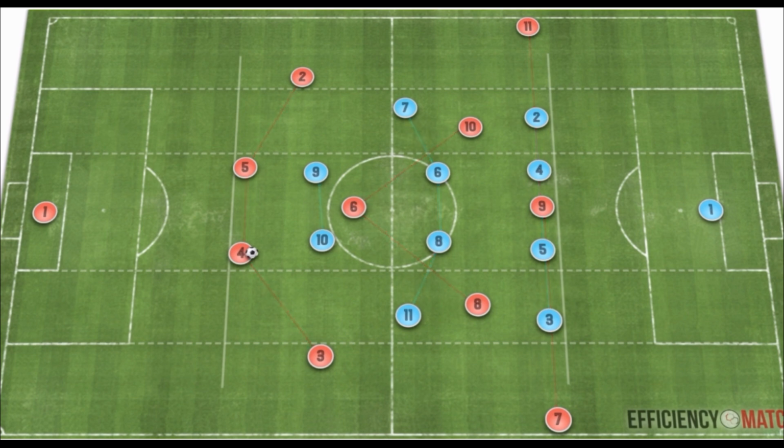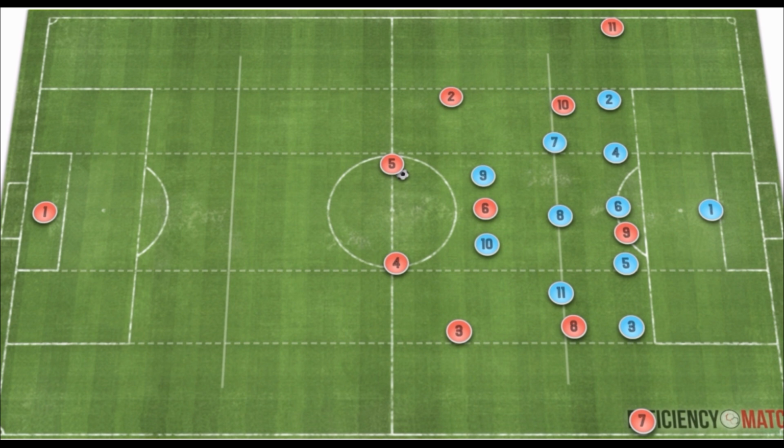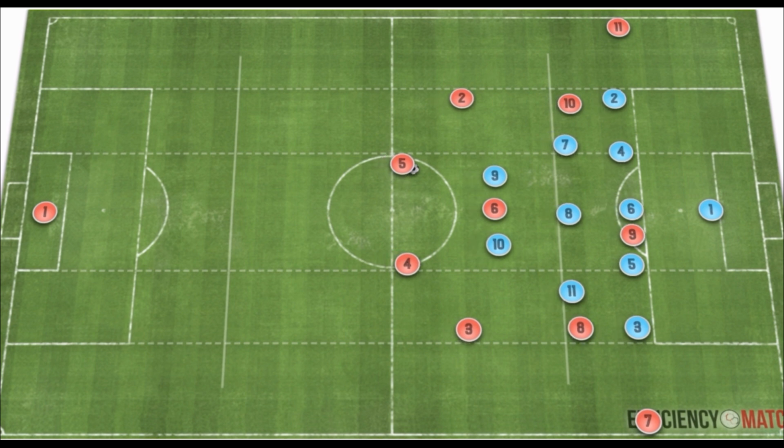So then we can move into the low block, and we often see this is probably the area with the most structural changes because there's the least amount of space you have to defend. But now we can see a typical change going with the back five to have more width, a midfield three, and two central strikers to get good pressure on the first line of the team's attack.